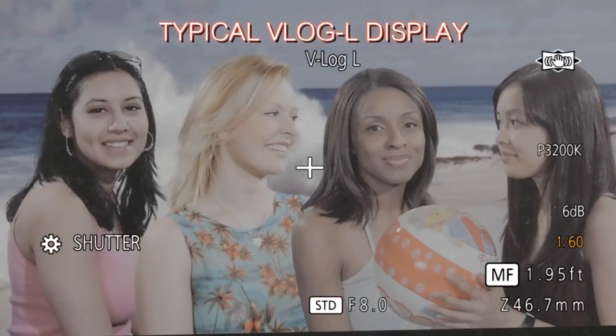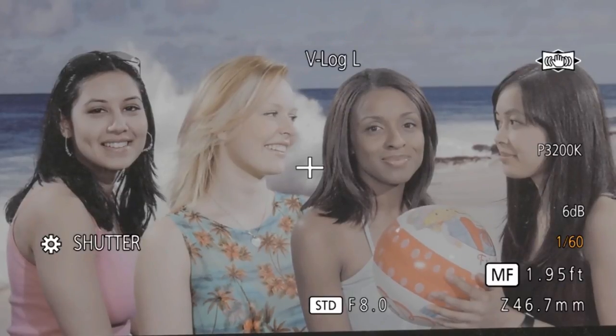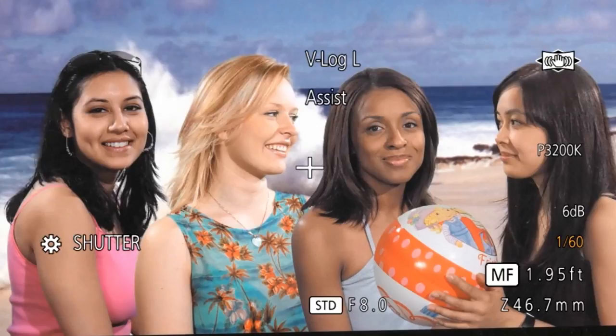When you're recording in the V-Log-L logarithmic gamma curve, then you have the ability to program and use Log View Assist on one of your user buttons. When you press that user button, it will overlay basically a Rec 709 style gamma on top of your video image so that you can see what it would look like if you graded your image to be basically Rec 709.